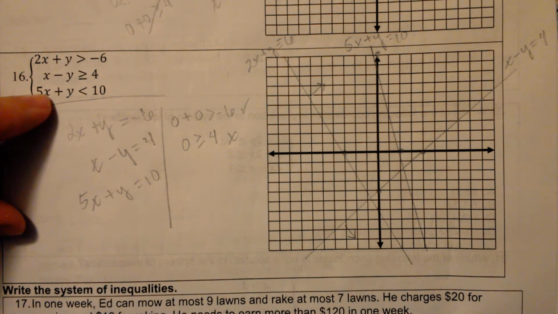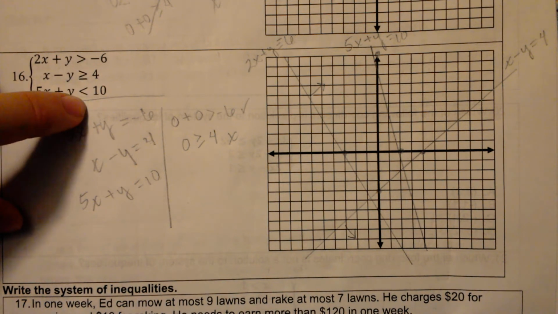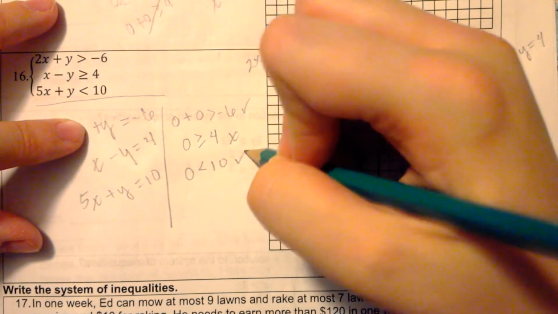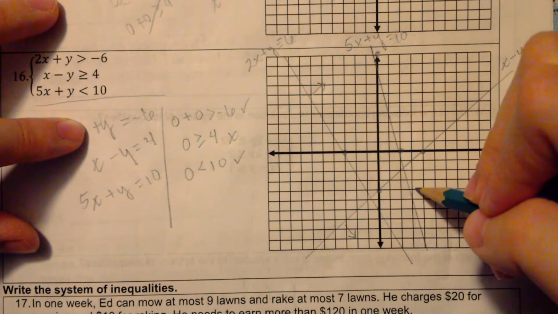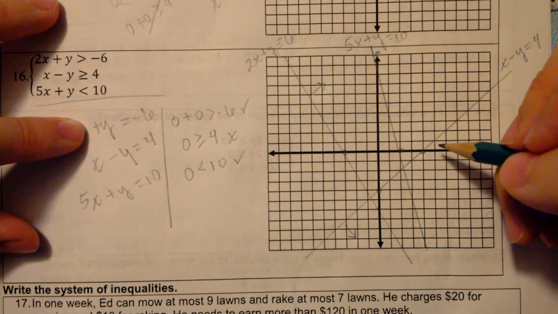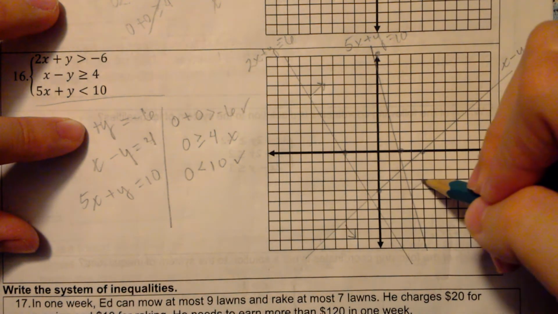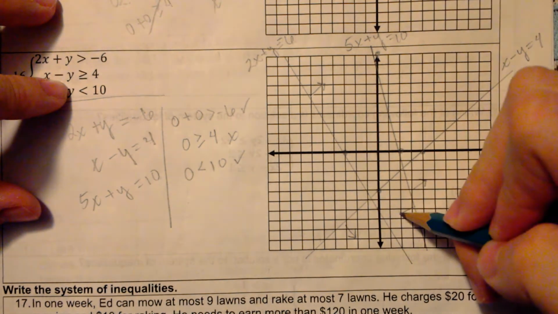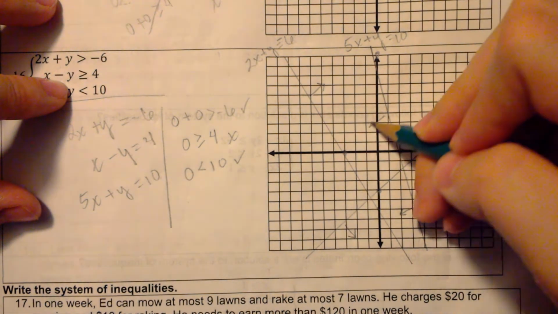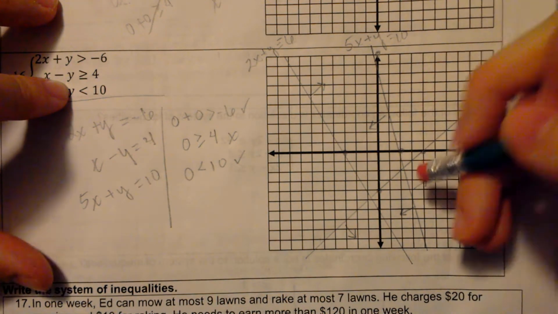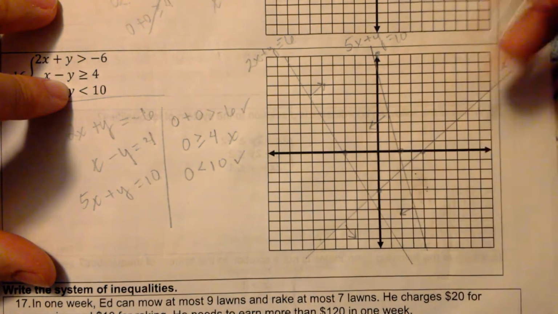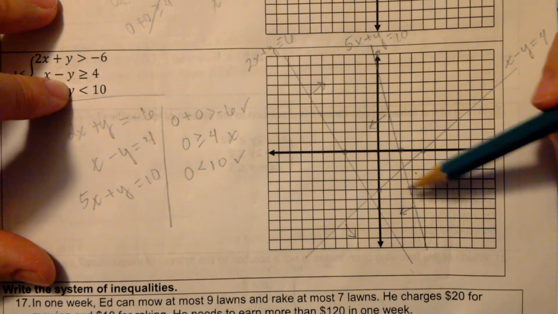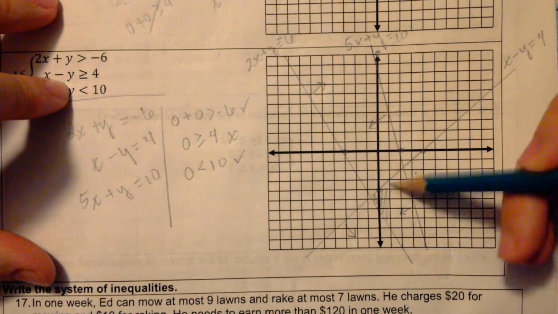And the last one I'm going to get 0 plus 0 is less than 10. So I get 0 is less than 10. That is true. So for this one, I'm going to shade above. No, I'm sorry, below, because 0, 0 is below that line. So below. So if I'm below this line, above this line, and below this line, I'm trapped here.